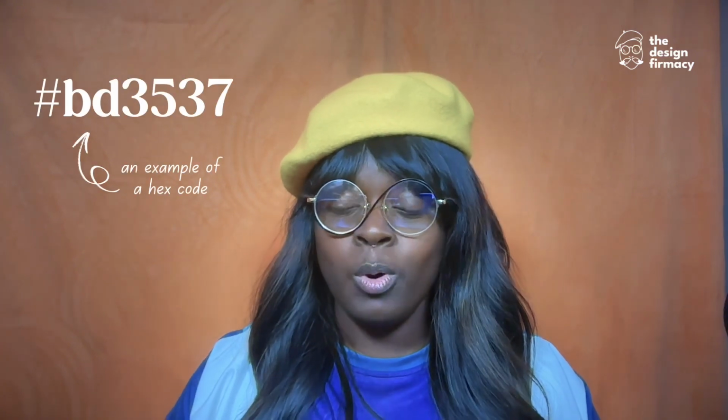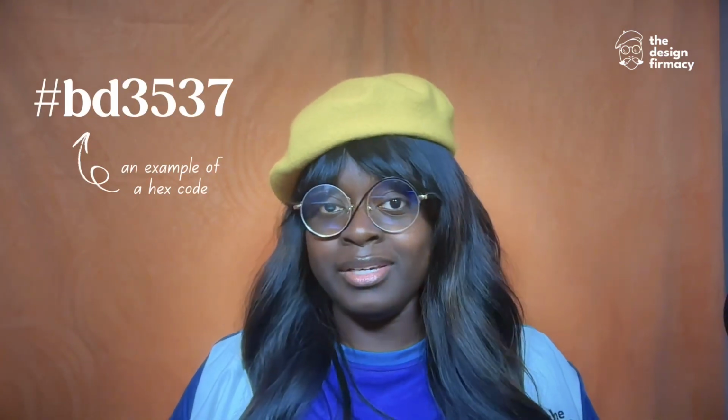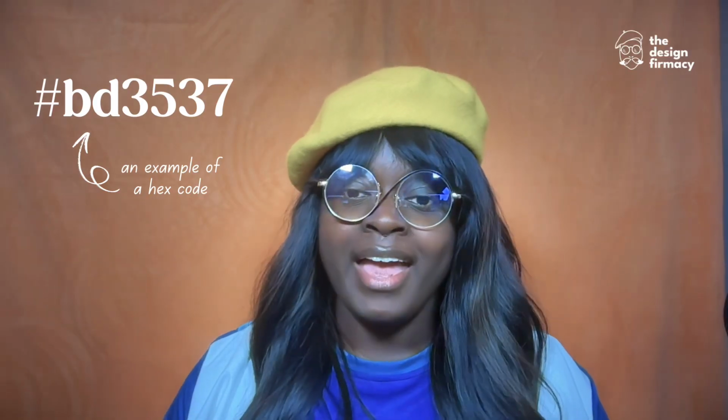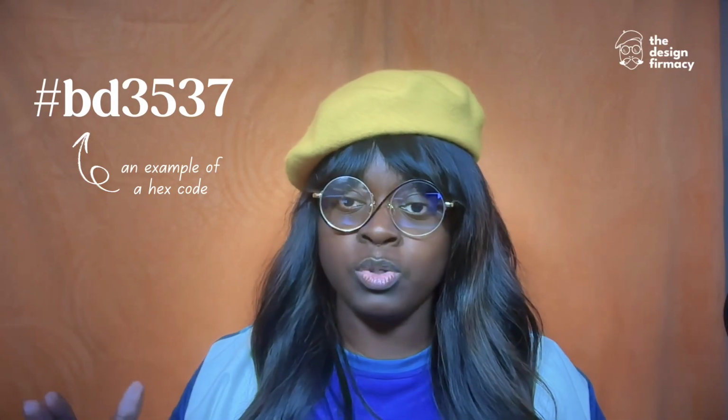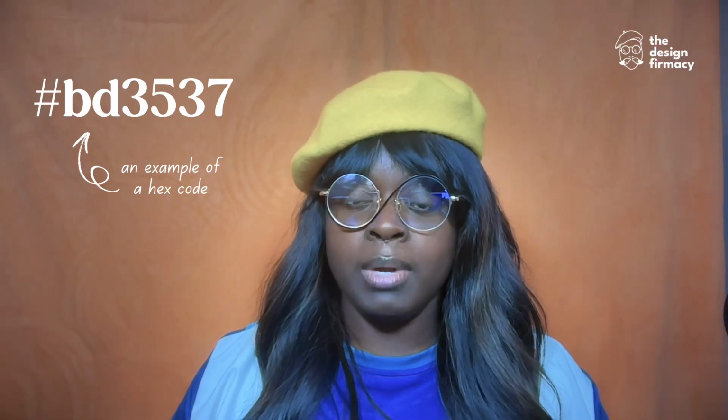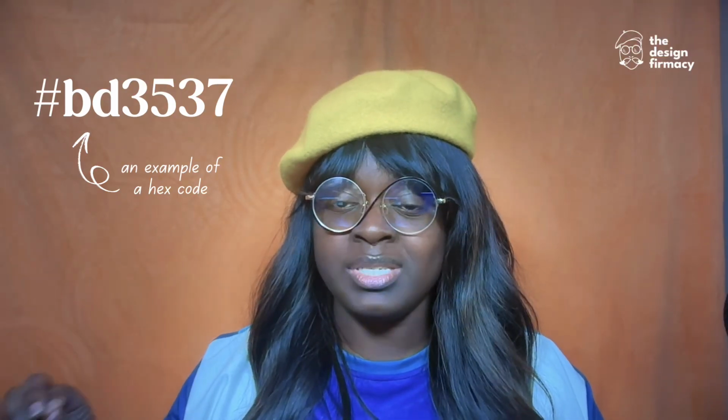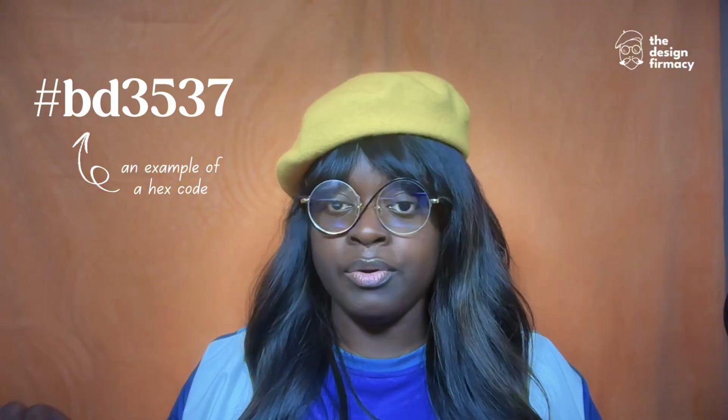Every hex code starts with a hashtag sign, or a pound sign if you're a little bit older, and then you have the 6 digits. They're either numbers or letters, and they identify a specific color that you can use however you want.